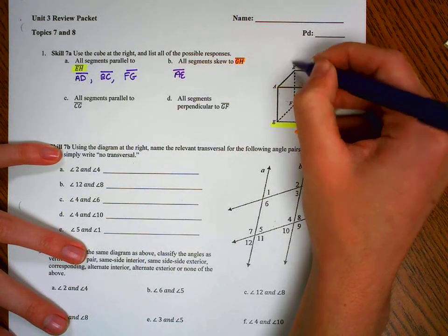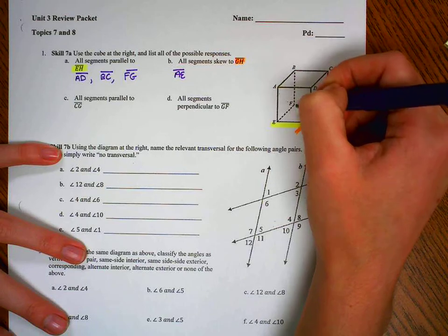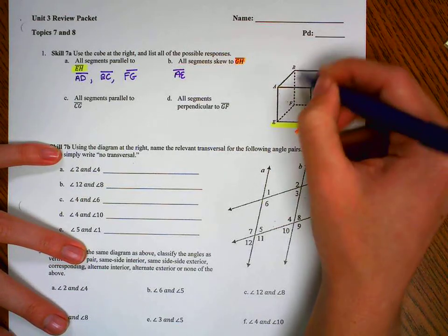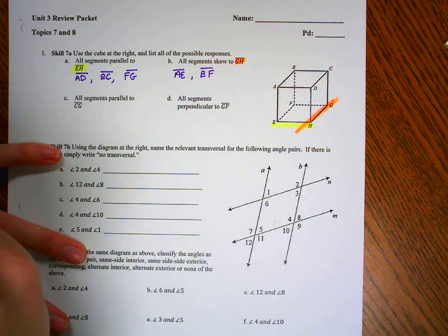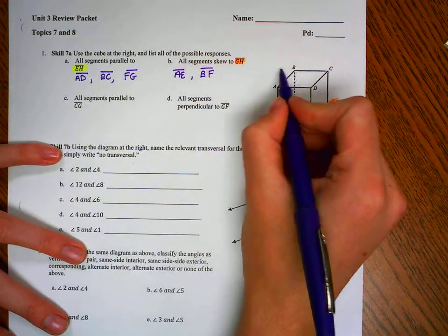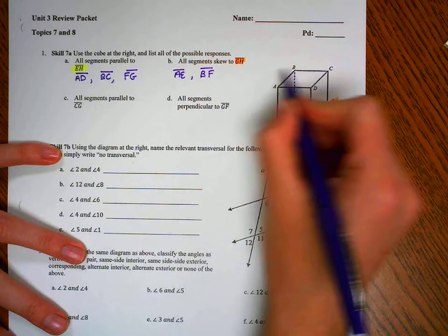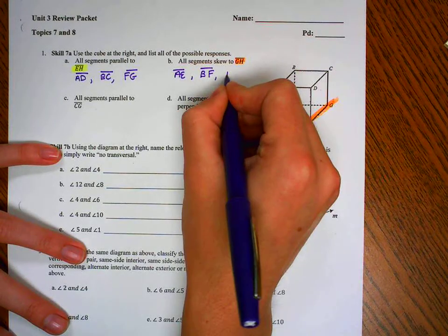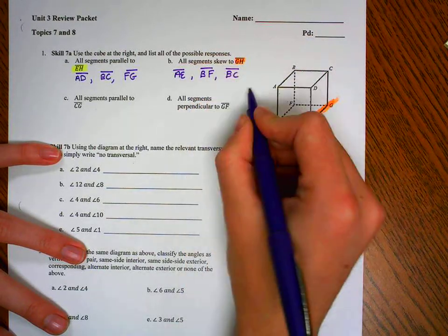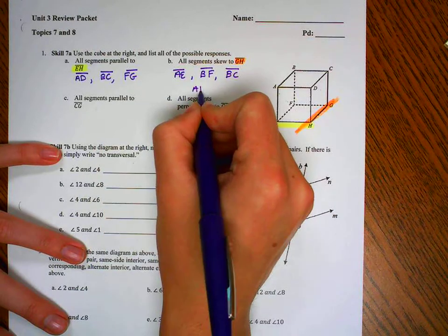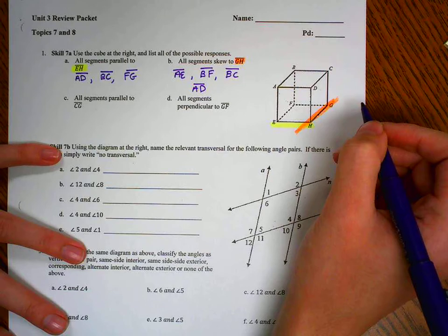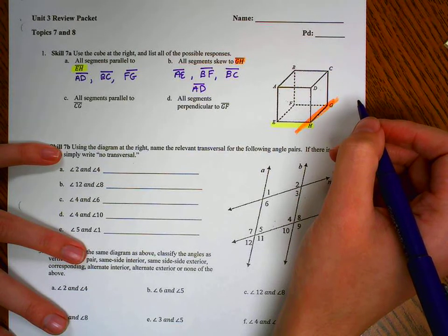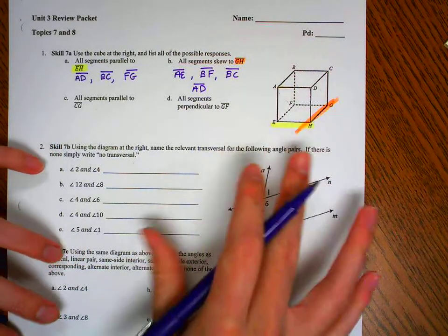Segment BF is also skew. It's going up and down. This is going back to front. It'll never intersect. Let's see if I can find a couple more. Okay, so BC is going left to right, while GH is going back to front. They're never going to intersect. And then AD is also going a different direction than GH, and they will never intersect. So skew lines are non-coplanar. They're going different directions, but they won't intersect.